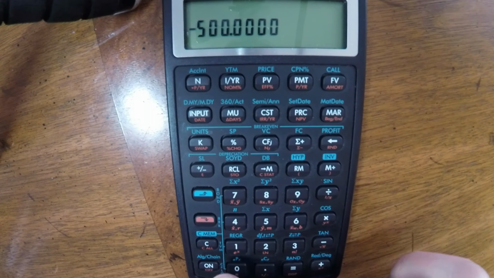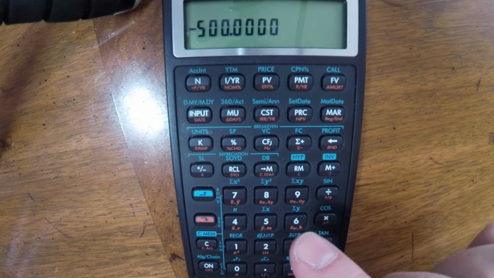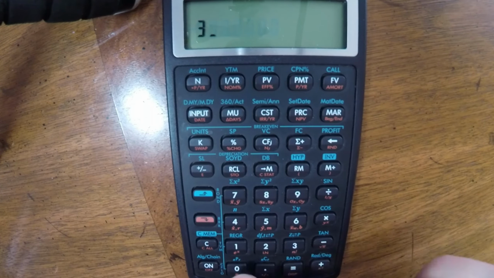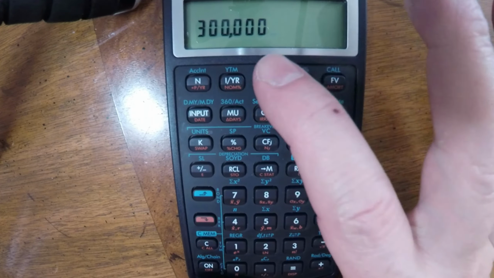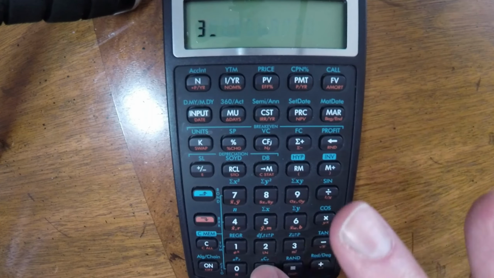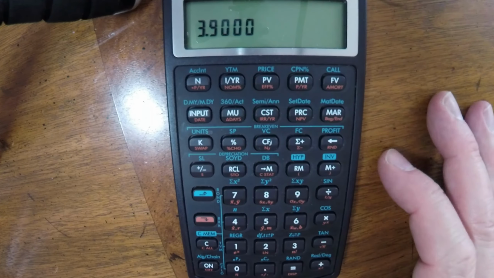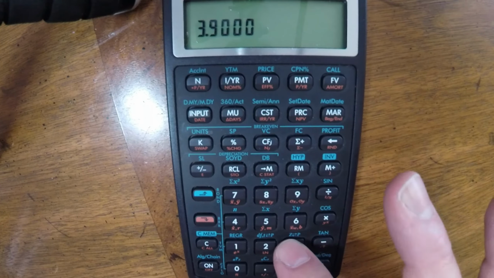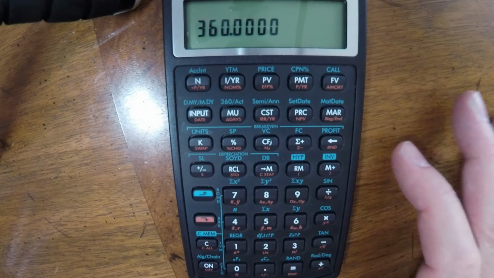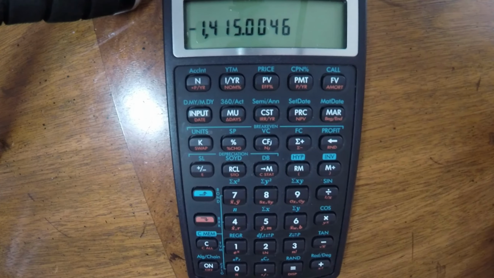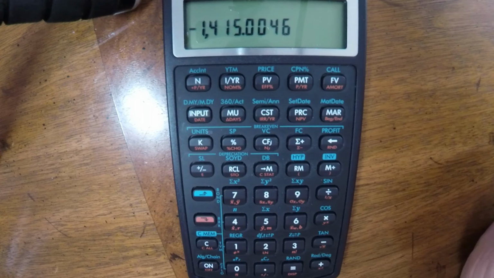Okay, now let's look at a house loan or a mortgage. Let's say it's a $300,000 home, and we're going to go 3.9%. And let's go 30 years. That's 360 months. What's my payment going to be? About $1,400.